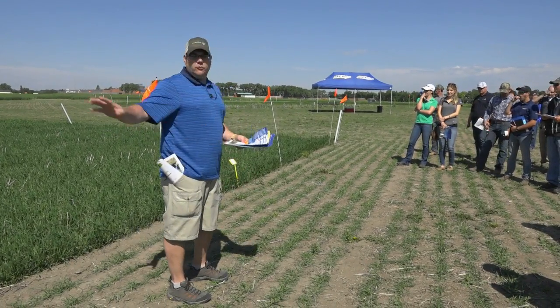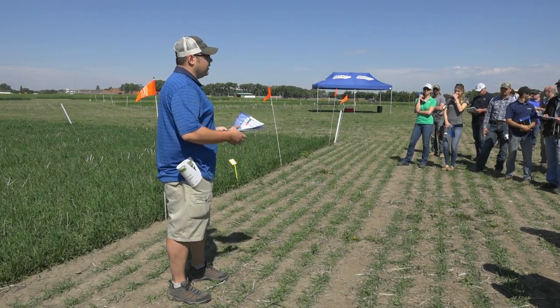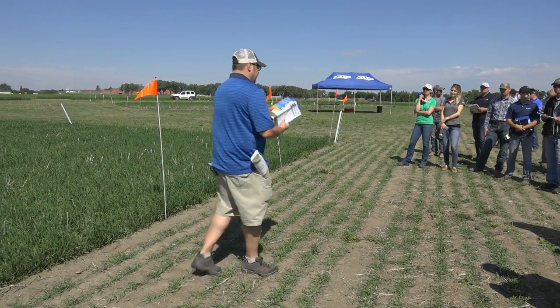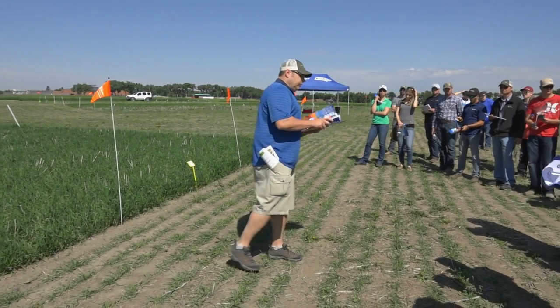And so we'll touch on what a plant growth regulator is, what the differences between these three products are, and what the similarities are. So that's the reason I handed these out. Everyone have one of these? We're just going to follow along here.